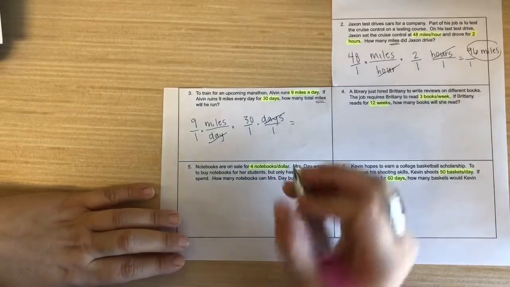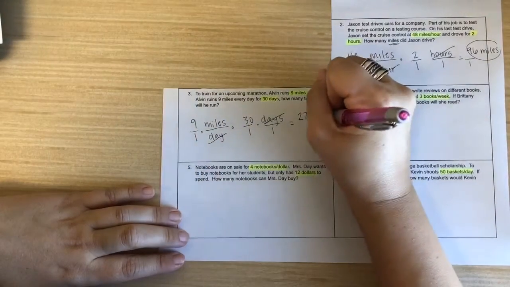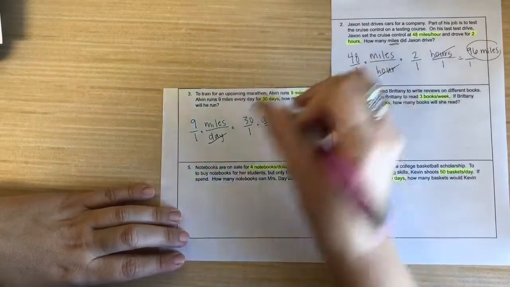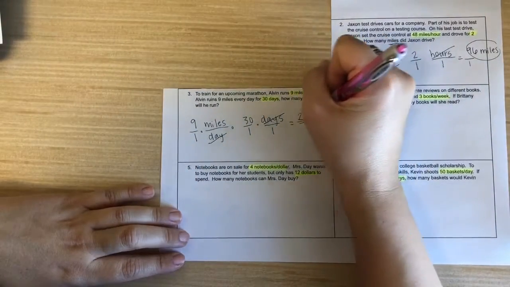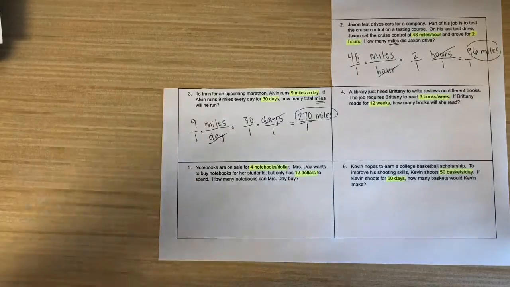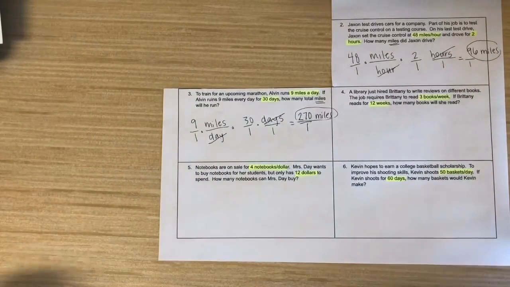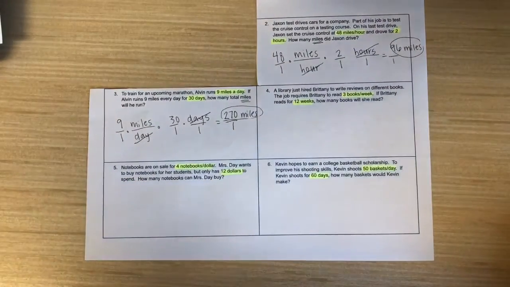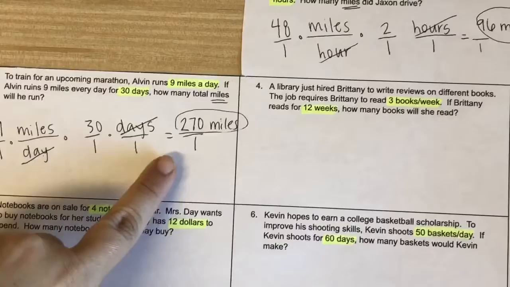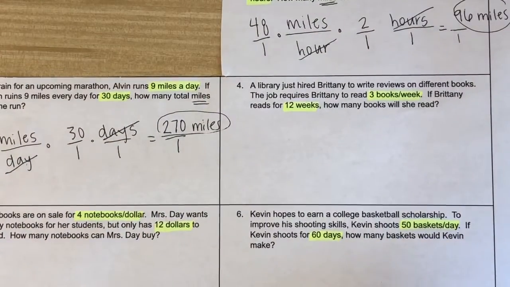Well, 9 times 3 is 27. So 9 times 30 is 270 miles. Do this across over 1 would just be 270 miles. Don't have to reduce anything. Or I guess I should say I don't have to simplify anything other than just getting rid of that 1 because it is a whole number here. Anything with a 1 as the denominator, we know that's a whole number.